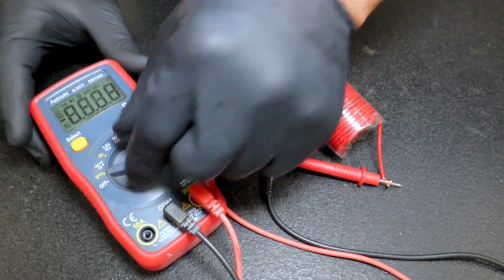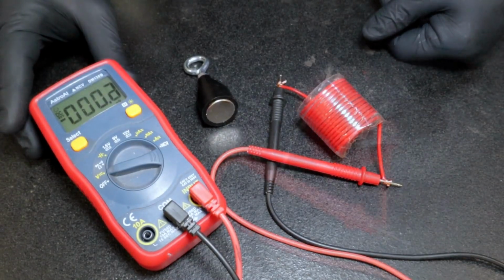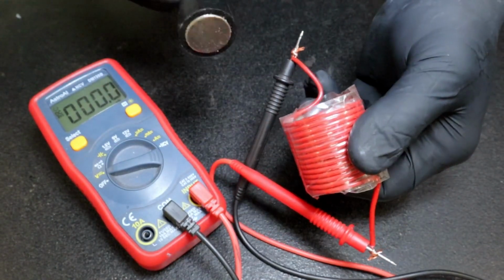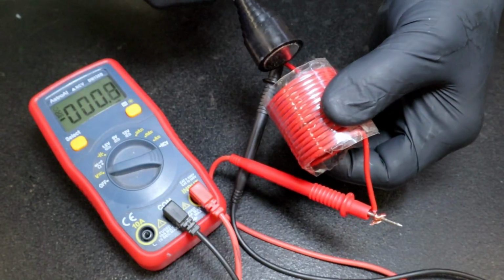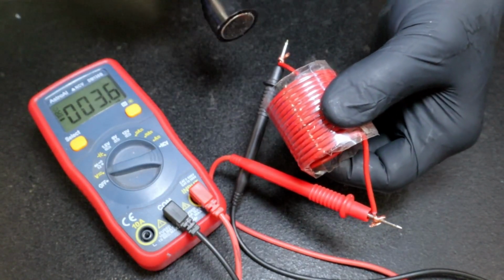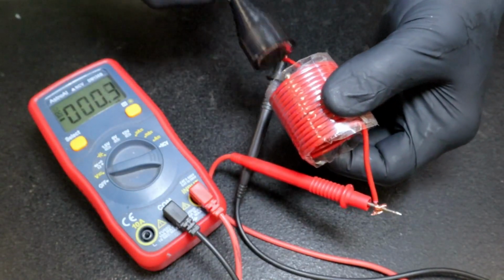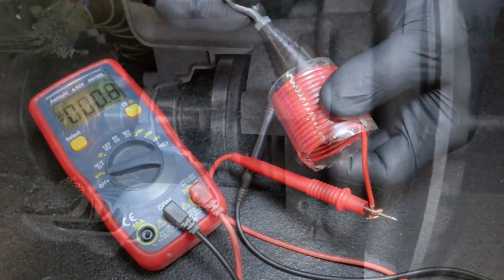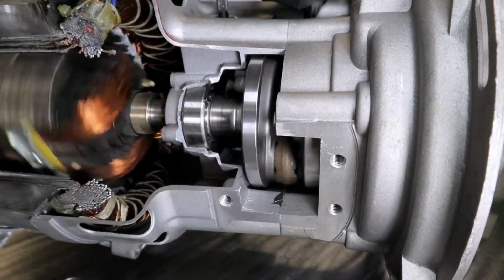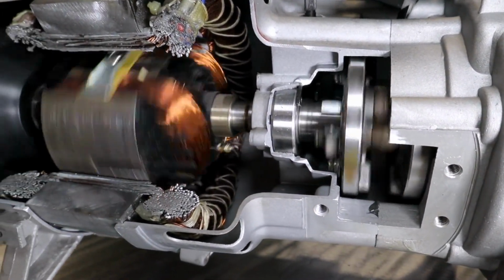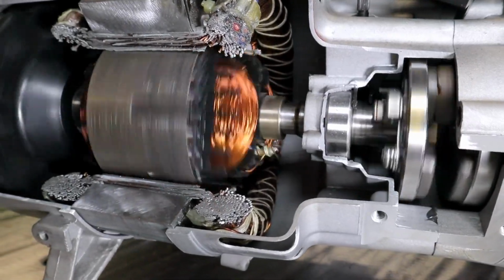I'm going to turn on my meter to voltage, AC, or DC, I'm sorry, and I'm going to move the magnet in and out. And as you can see, by me moving the magnet in and out, we are producing voltage. Just like that. I even seen up to 5 volts coming out of this thing. That is pretty amazing. So what happens then, as the rotor turns, the electromagnet is creating AC voltage in the stator.